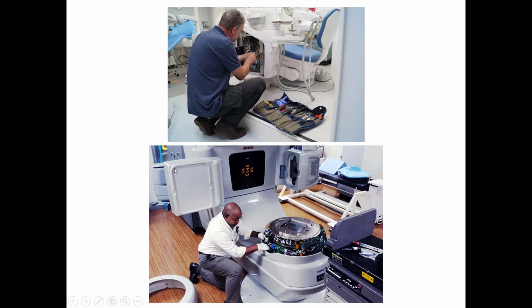We can see here some photos of biomedical technicians and clinical engineers working in a hospital or a medical center to provide safe medical devices for patient care.